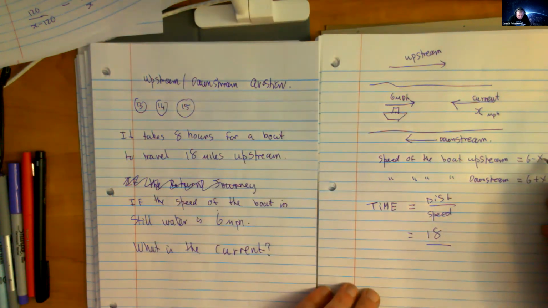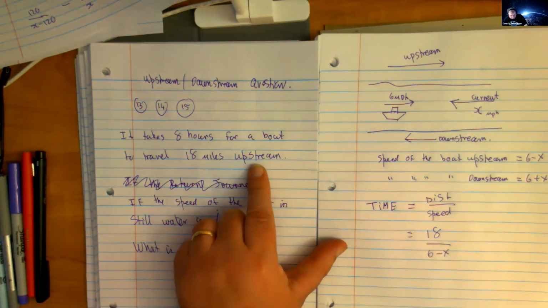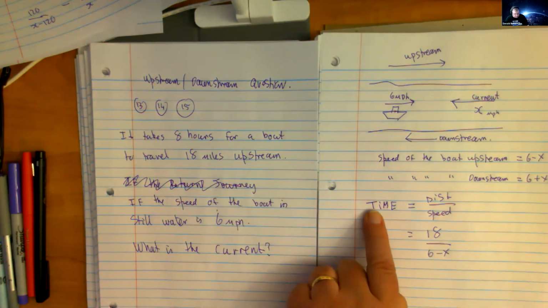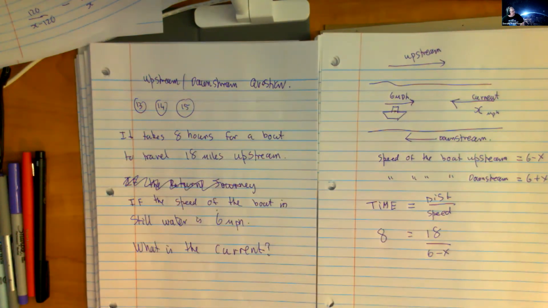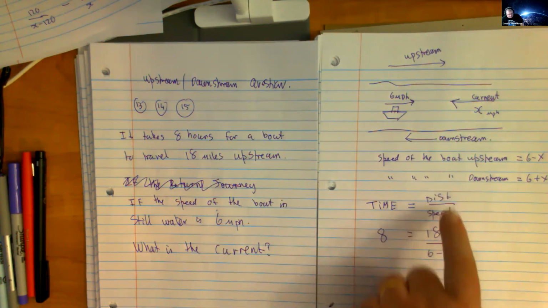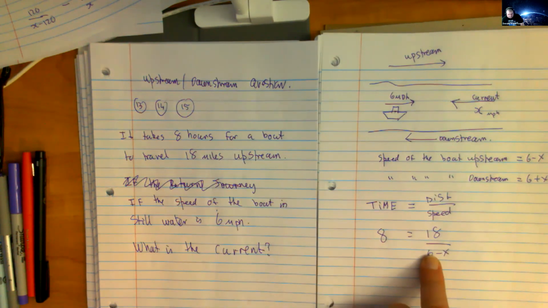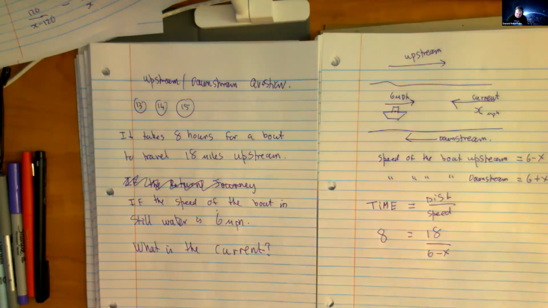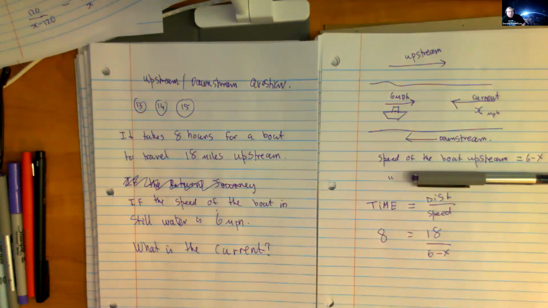Isn't the speed going upstream 6 take away x? And do we know how long that journey takes? Yes, we do. Do you see I've got my equation? 8 hours to go a distance of 18 at a speed of 6 minus x. I've just noticed in this particular question, the speed of the boat going downstream didn't have any effect. It wasn't even necessary to calculate it.